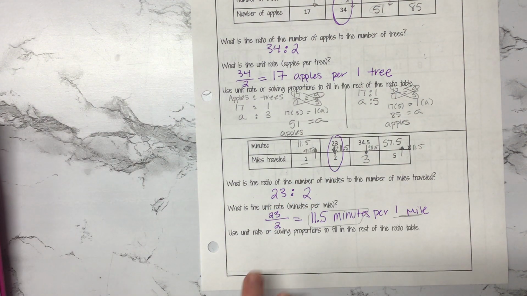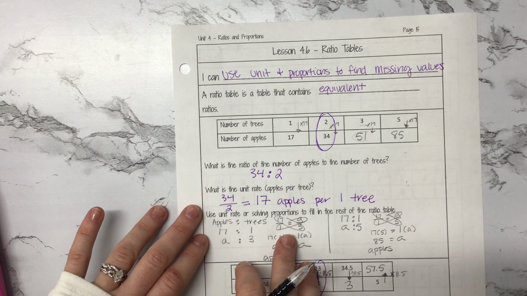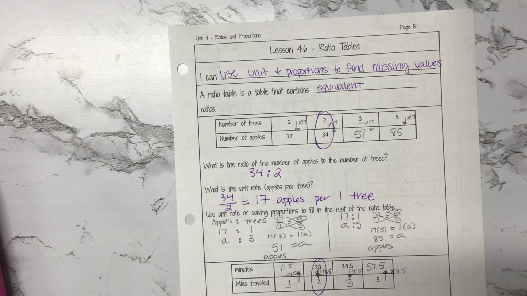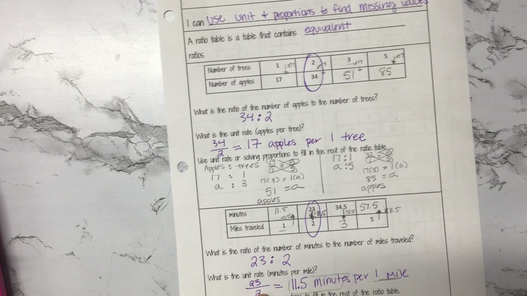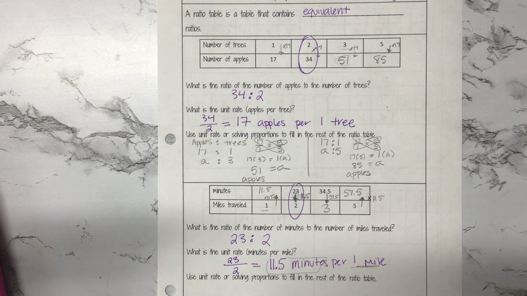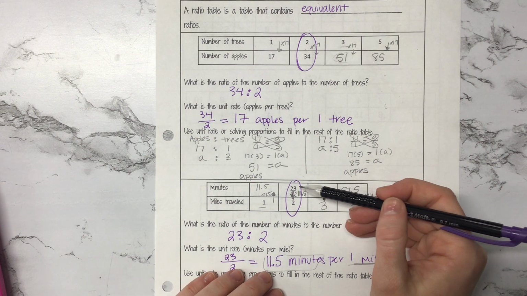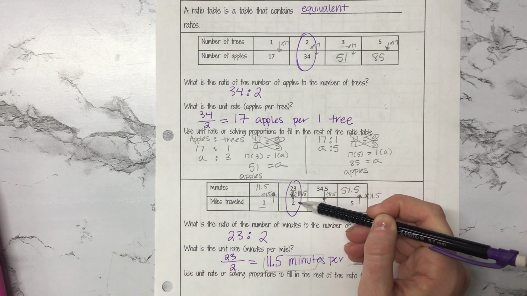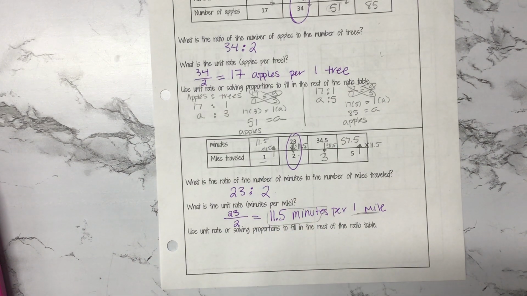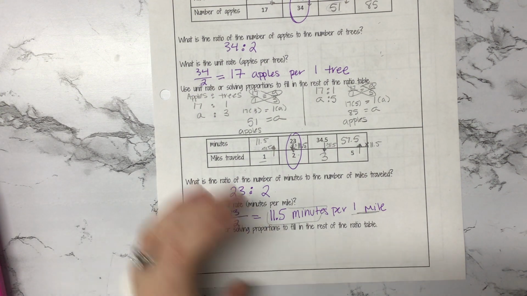So sometimes it might make more sense to you to use the unit rate with proportions. Or if you find the unit rate and you figure out, okay, it's getting smaller, I should be dividing, or it's getting larger, I should be multiplying. If I went from top to bottom by dividing, to go the other way, I'm going to do the opposite thing and multiply. And I'll show you with proportions again real quick.